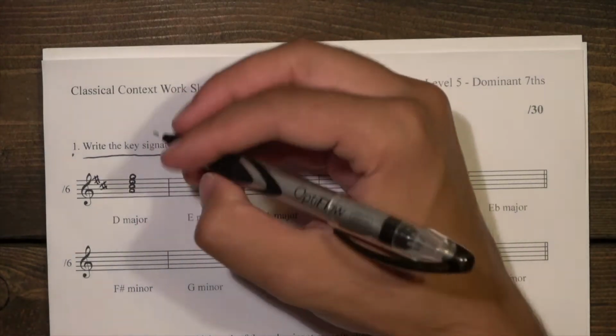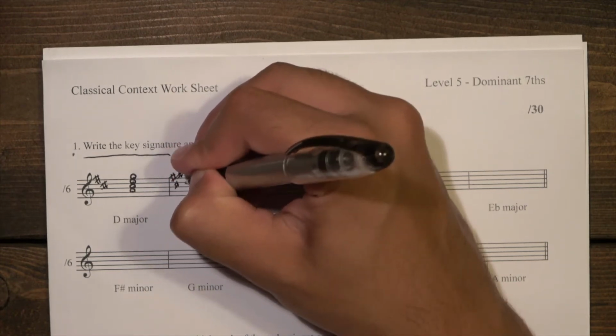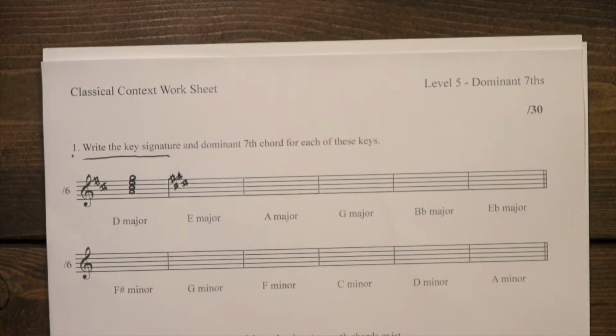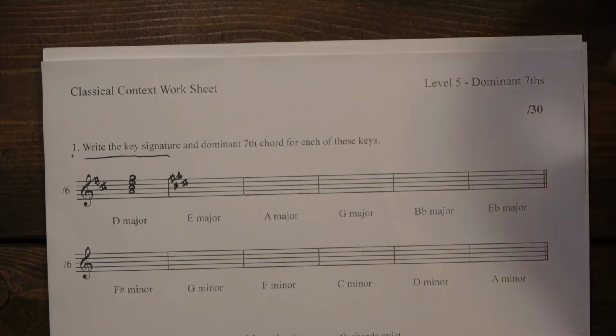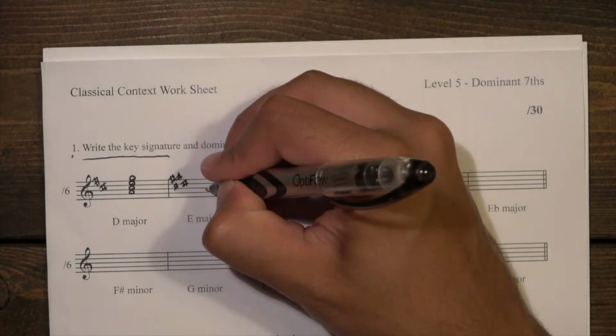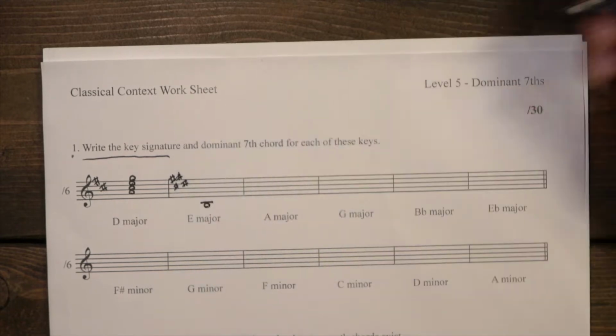Okay, now we're going to build a dominant 7th in the key of E major. We'll start by writing the key signature. Father Charles goes down. There are 4 sharps. And step 1 is to write the dominant note of E major. The 5th note of E major is a B. I'm going to write it low down here.